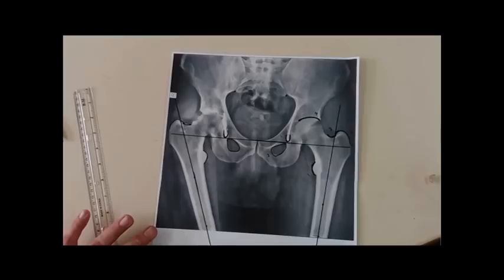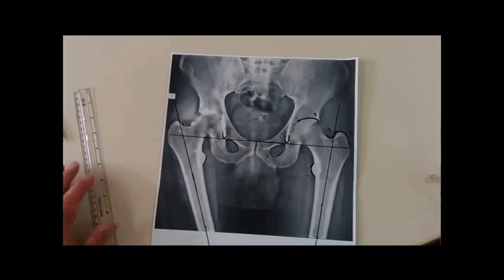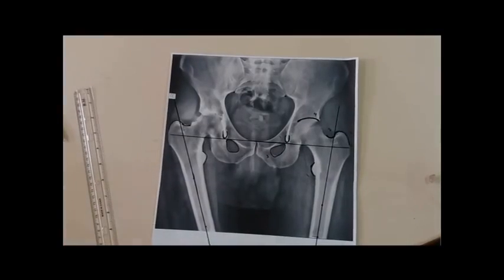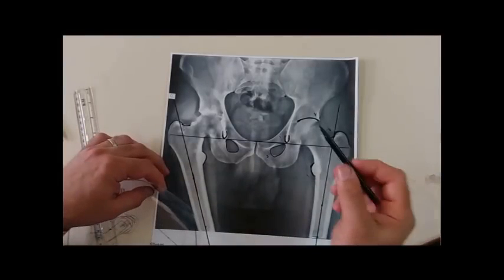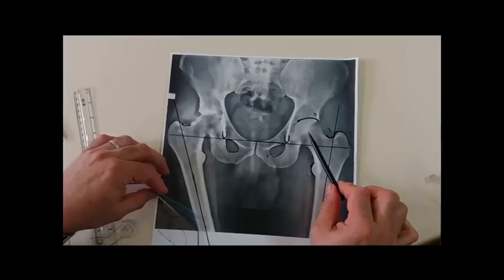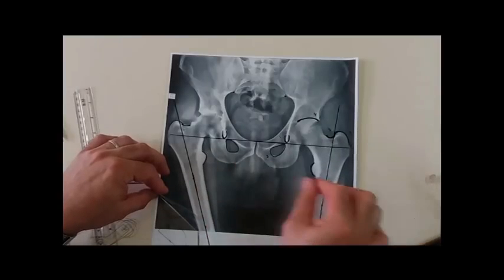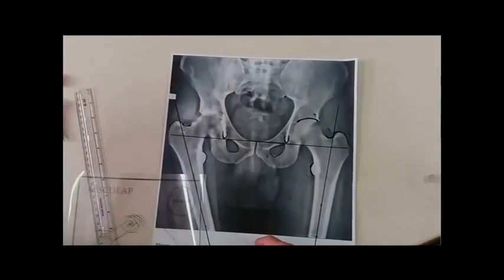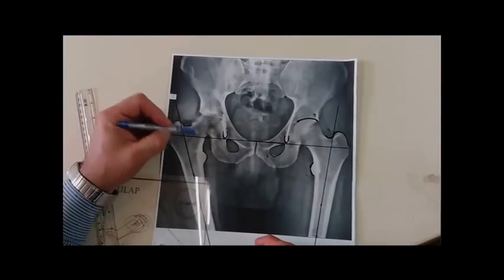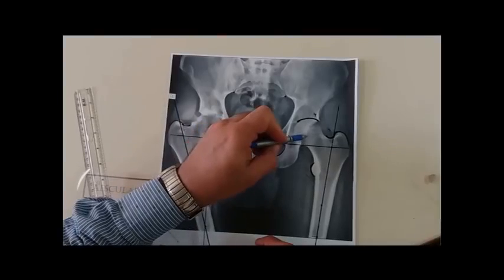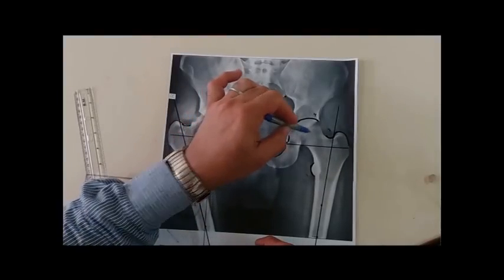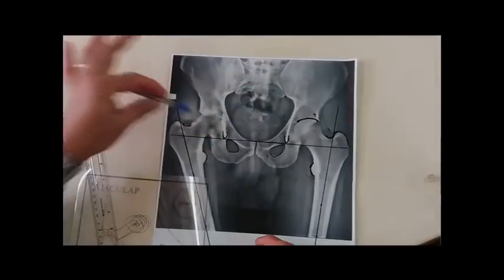The third step is to define the center of rotation. The center of rotation is very important to decide from the normal side and transfer to the abnormal side. Of course, in this abnormal hip, I cannot decide where the center of rotation is. So what I will depend on is that I go to the normal hip, define the center of rotation, and transfer the same data to the abnormal hip.